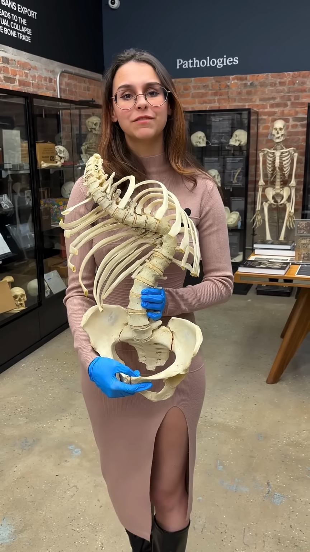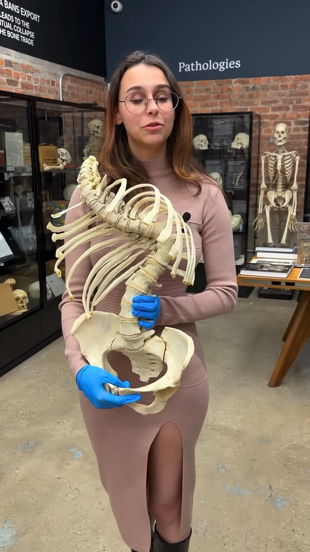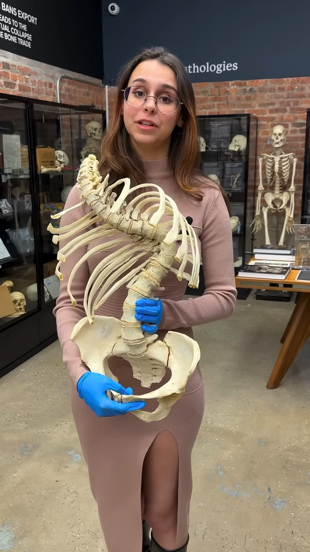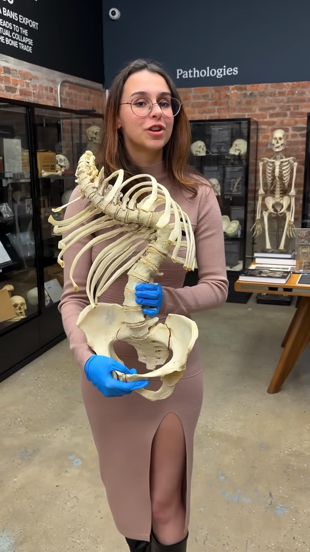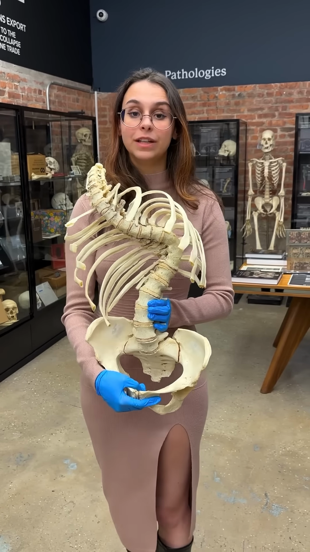Scoliosis affects millions of people worldwide. In the United States alone, 3 million people are diagnosed every year. Pieces like this are important for the general public to be able to better visualize the effect of the condition on the skeleton.